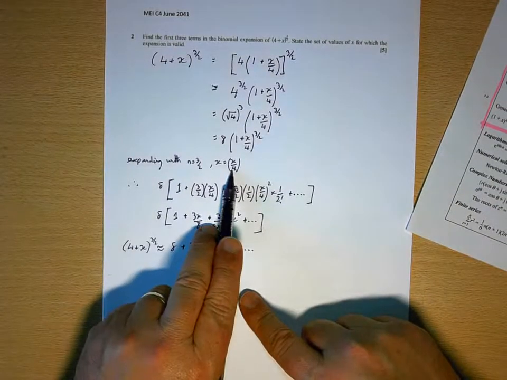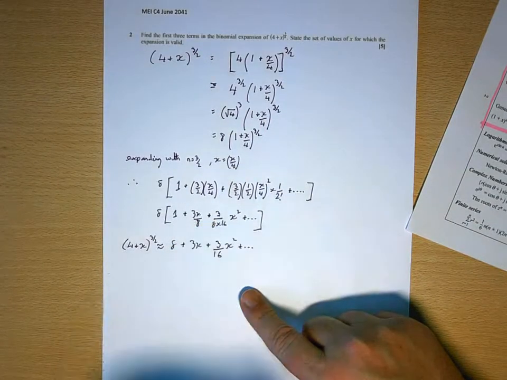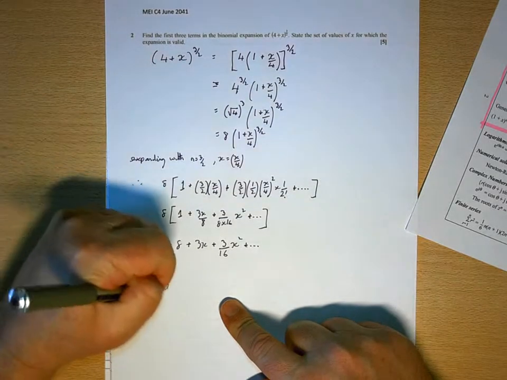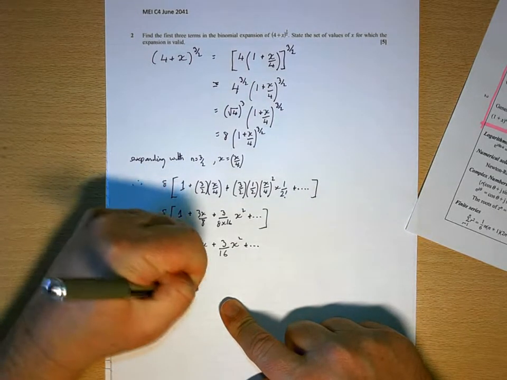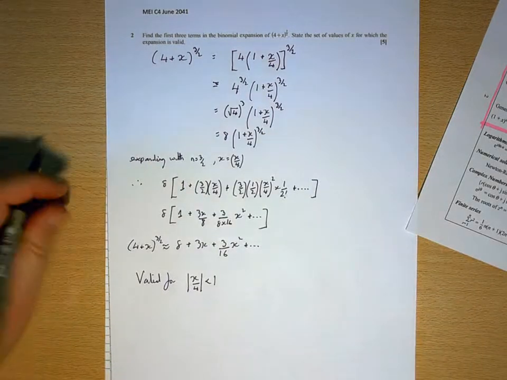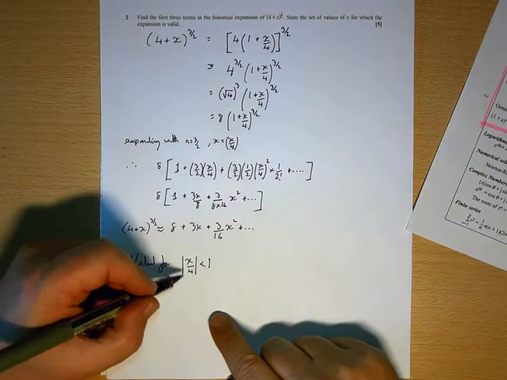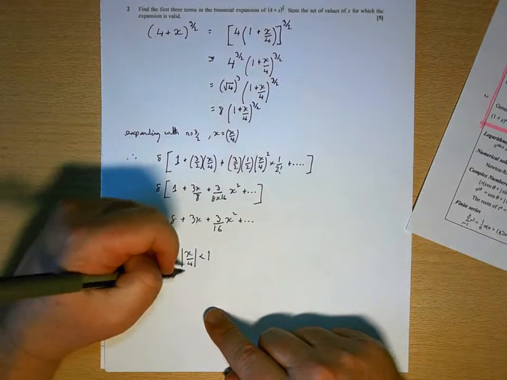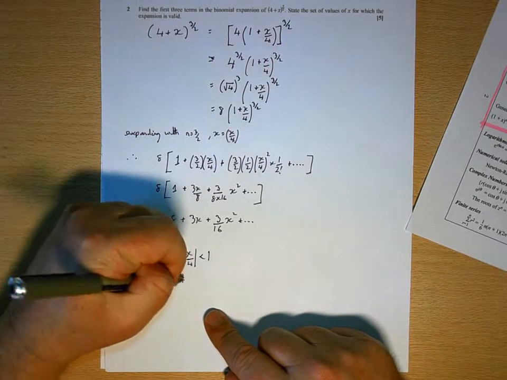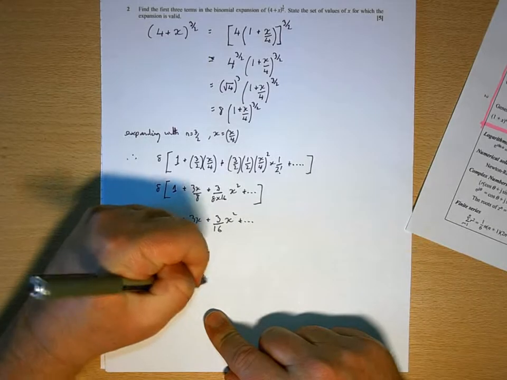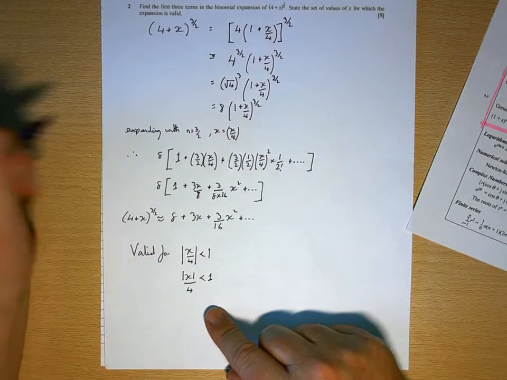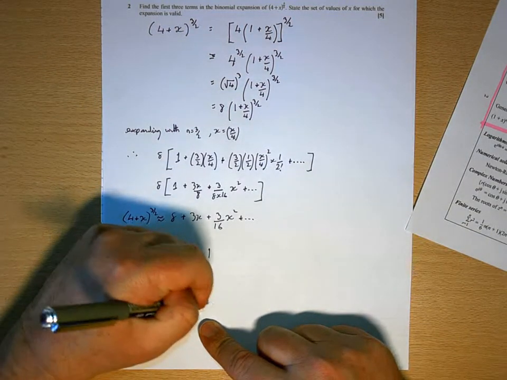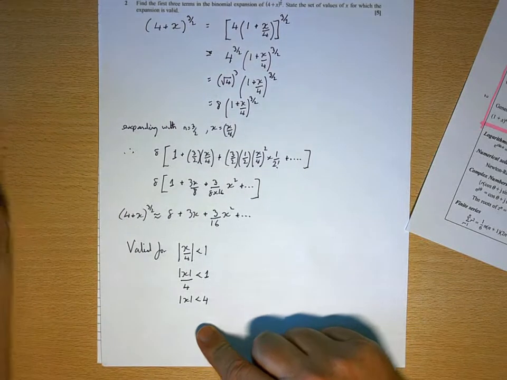So for us, it's going to be valid for mod of x over 4. Now you might be happy just rewriting that. I'll go through the various steps in case you're not. 4 is a positive constant, so there's no reason why I can't write that like that. And then if I multiply throughout by 4, I get that modulus of x is less than 4.